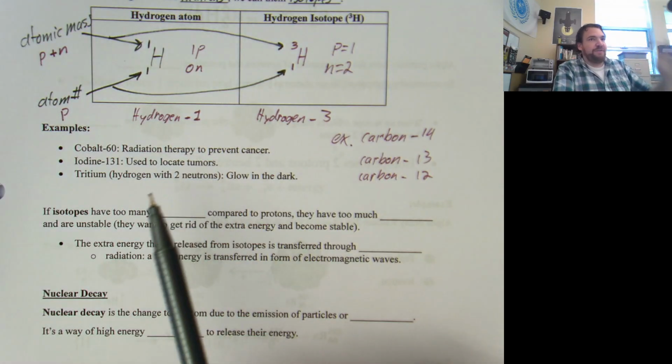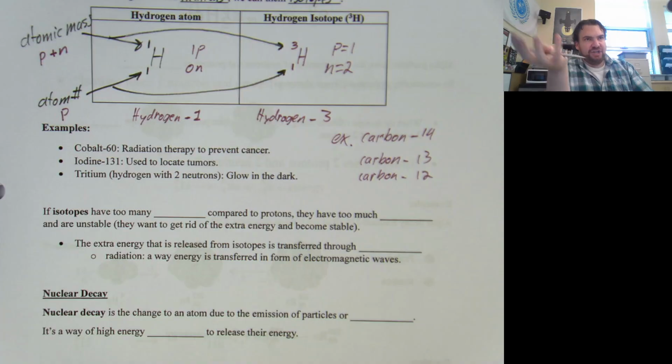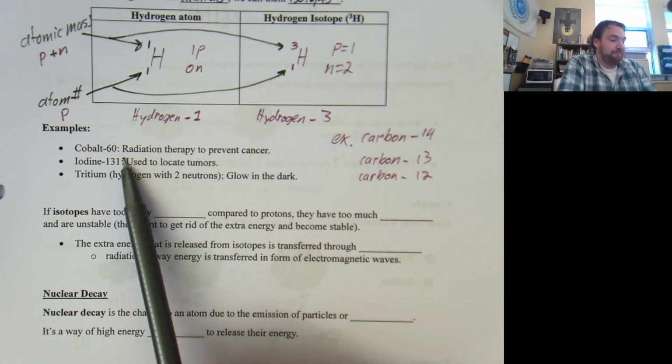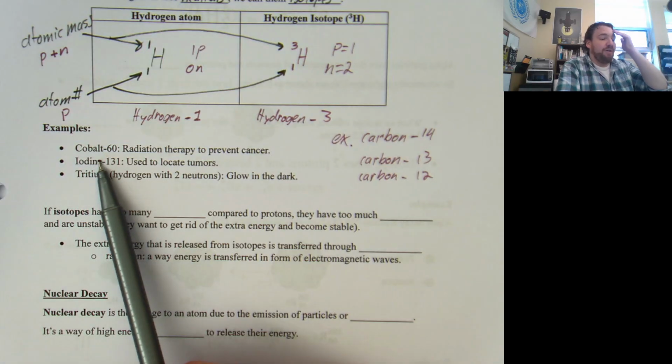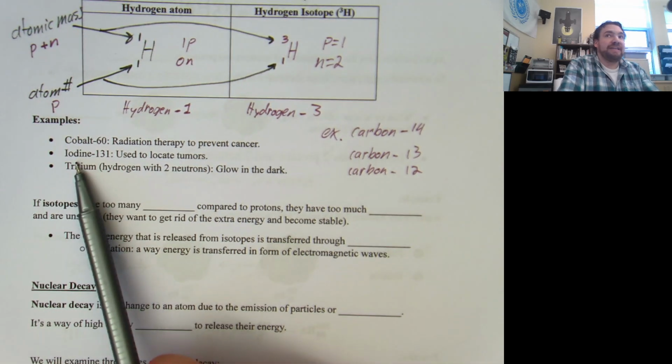Like my mom had breast cancer a few years ago. She didn't have to have chemotherapy, which is a drug. She had radiation therapy, which is using targeted radiation samples to effectively kill these cancer cells. And so one of the isotopes we use is cobalt-60, radioactive. Iodine-131 we use as a tracer.